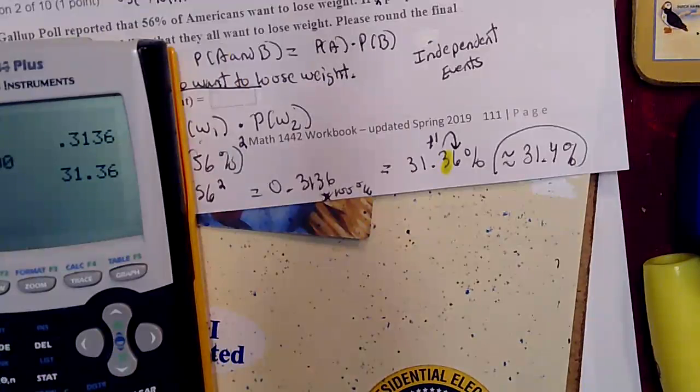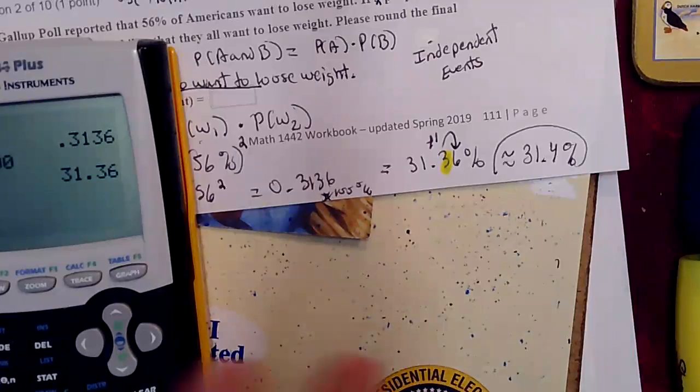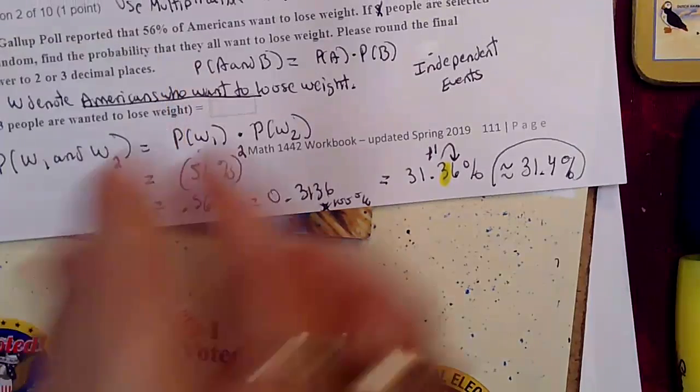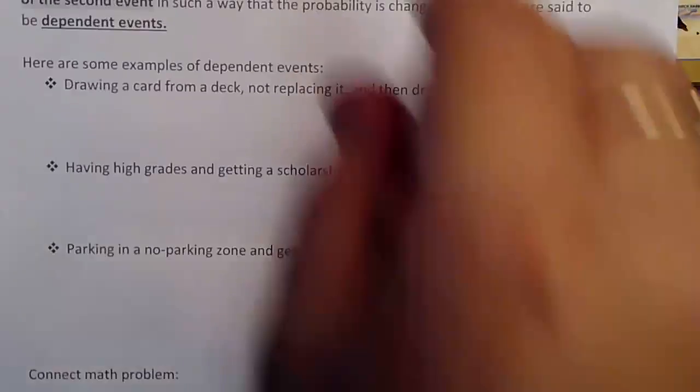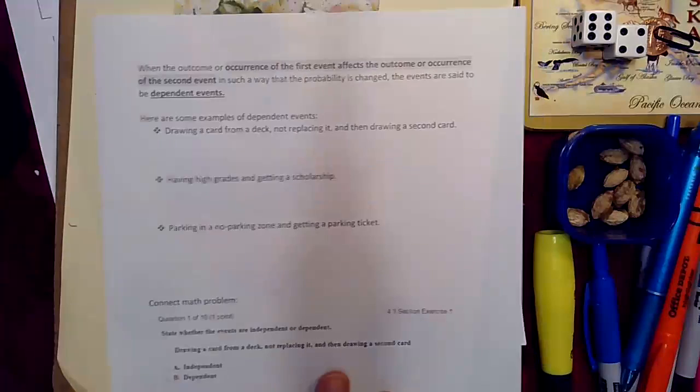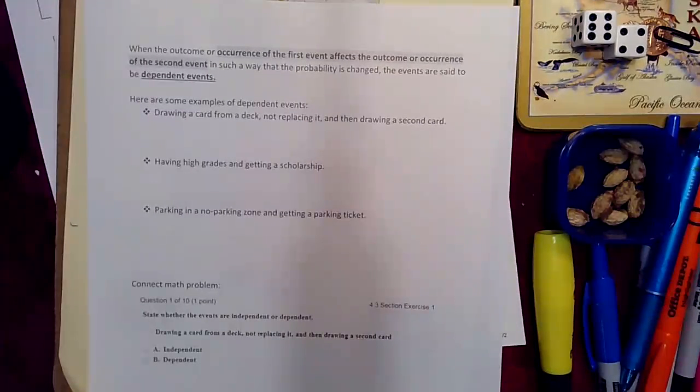So that uses the multiplication rule. These are considered independent. Okay. Now at the top of the page, they have some definitions for dependent events. They say that when the outcome or occurrence of the first event affects the outcome or the occurrence of the second event in such a way that the probability is changed, the events are said to be dependent events.